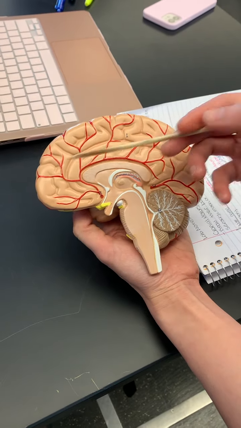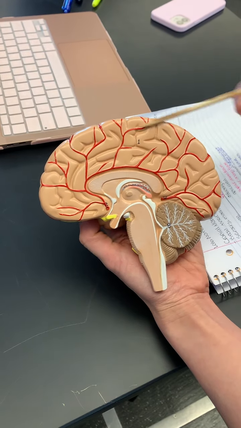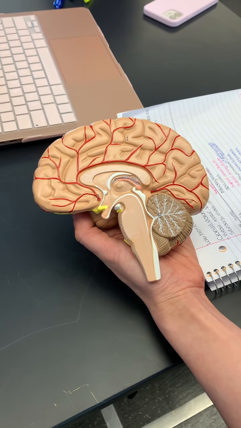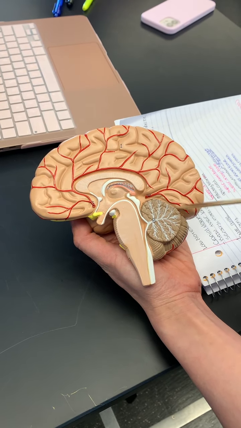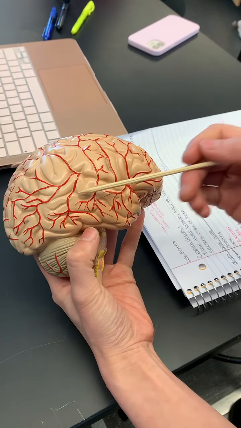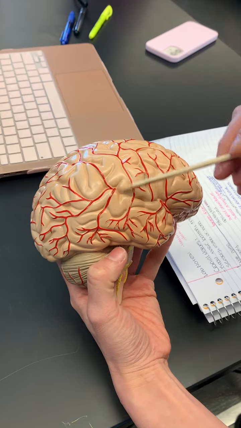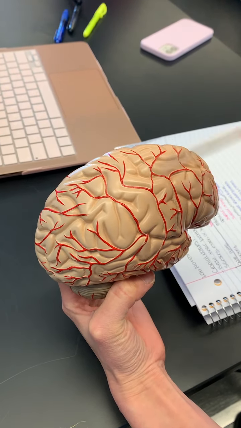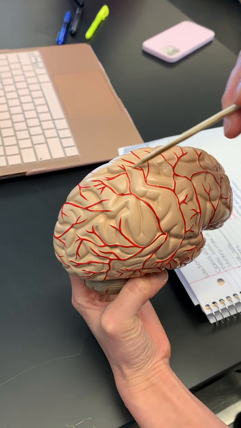Okay, and then frontal lobe, right? Parietal lobe, occipital lobe. And then here we have the transverse fissure. What else? Temporal lobe, right? Sylvian fissure. Right here we have the central sulcus, precentral gyrus, postcentral gyrus.